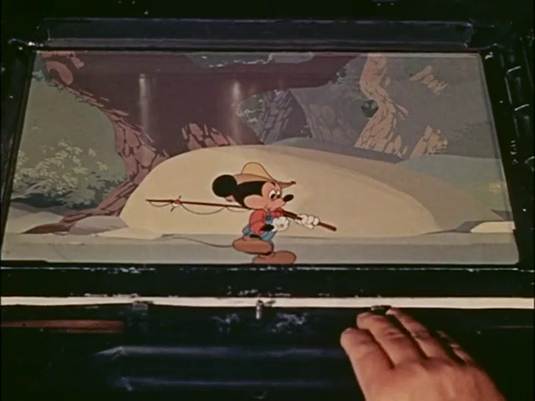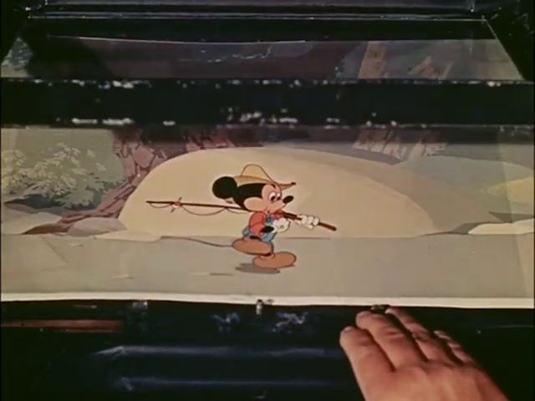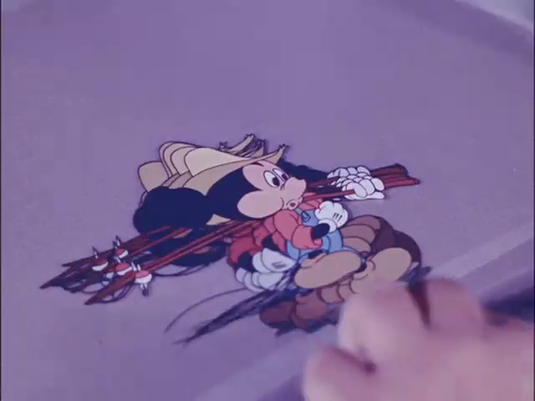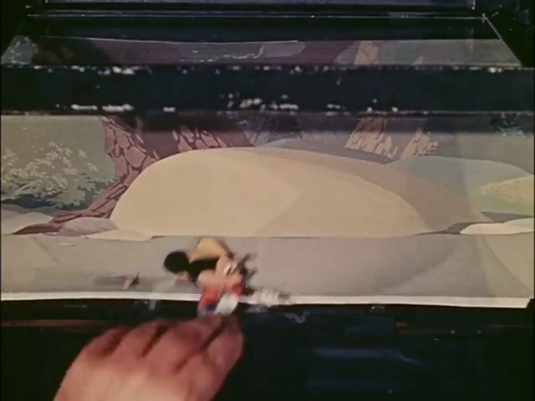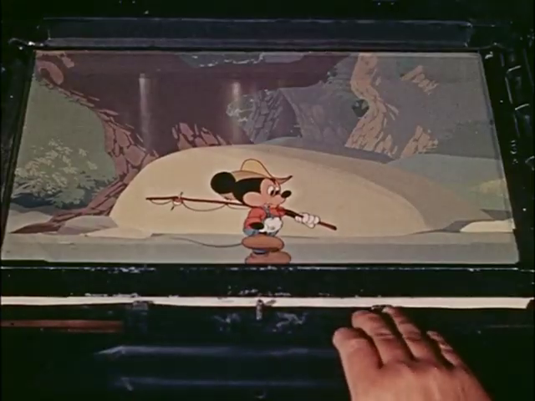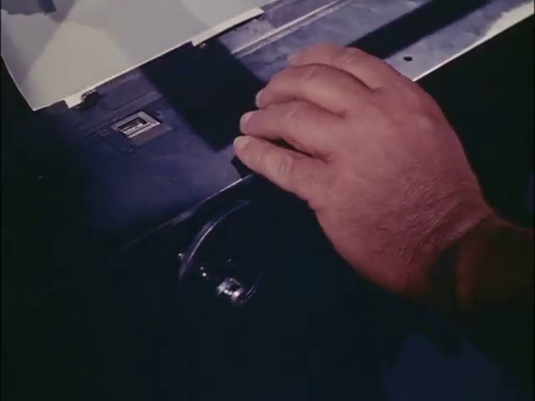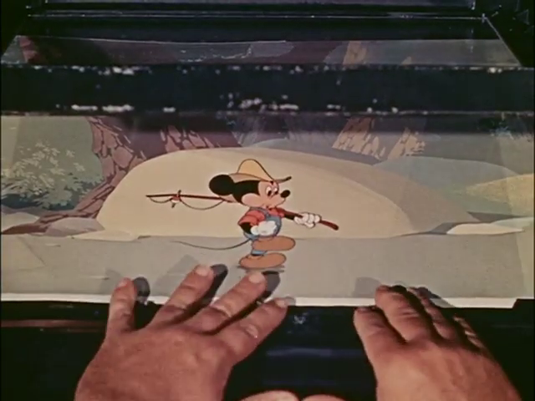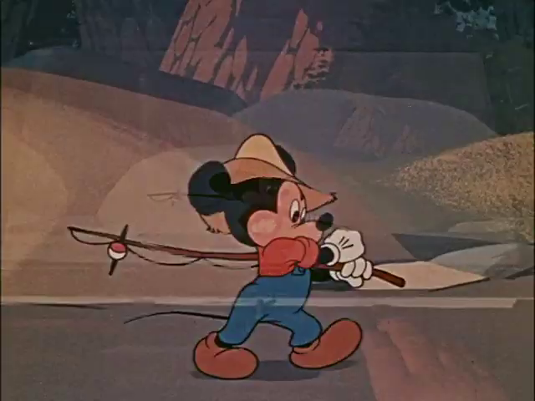Each time a new cel of Mickey is photographed, the background must be moved a fraction of an inch. Photographing each one of these celluloids of Mickey and background makes a single frame of motion picture film. And here's how the action looks on the screen.